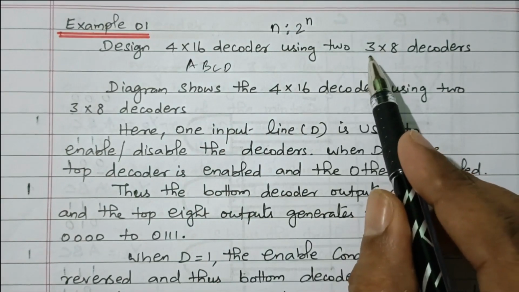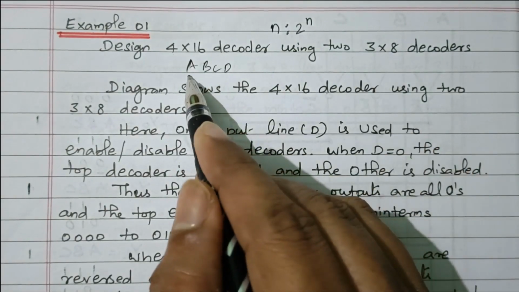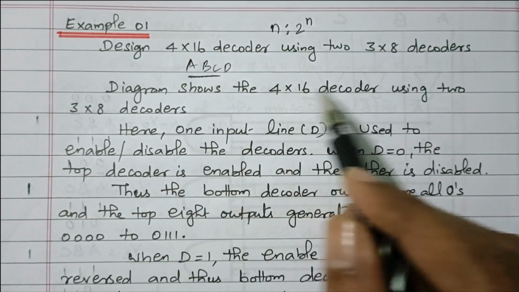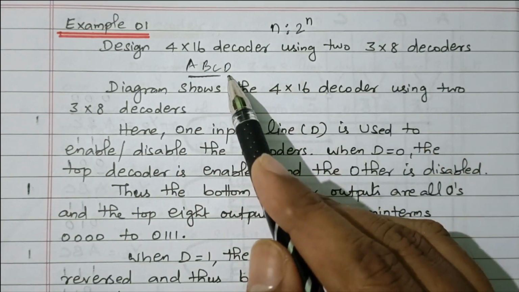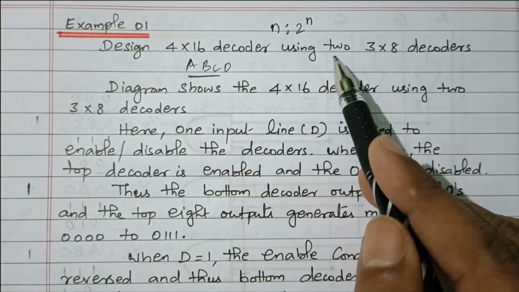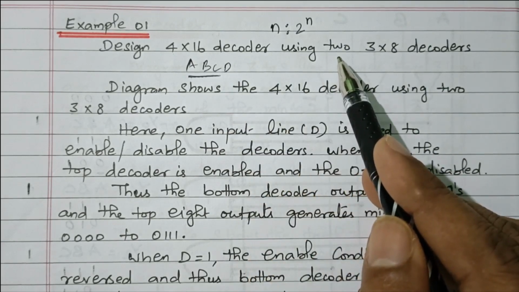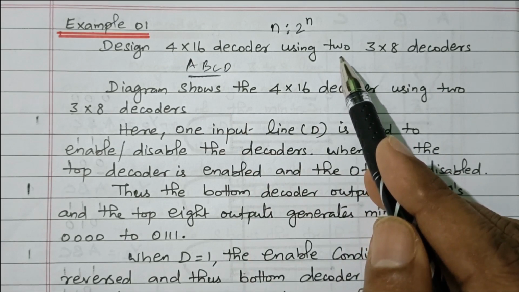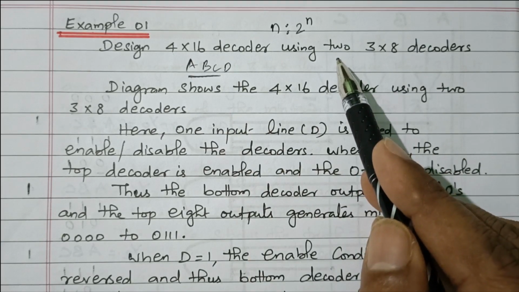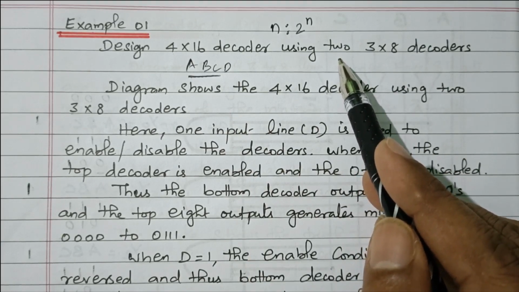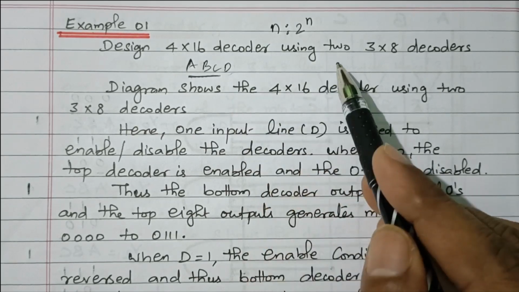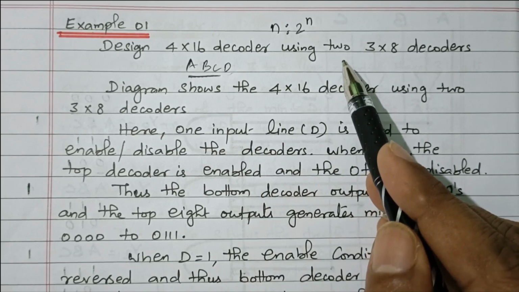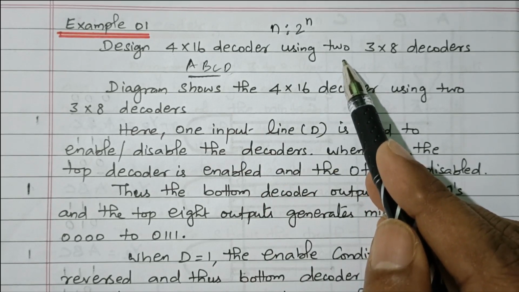Here we need 3 inputs. Only 3 inputs are needed. So we can use A, B, C as the 3 inputs. And D is used to enable or disable these two decoders. We are using 2 decoders, but we can use only one decoder at a time. Another decoder will be disabled. So the input D is used to enable or disable the 2 decoders, so that we'll get the output from only one decoder at a given time.